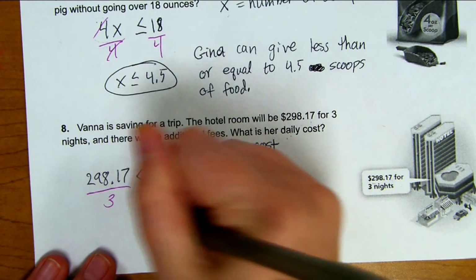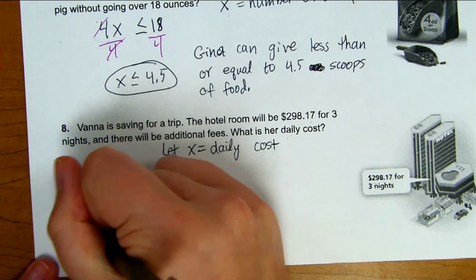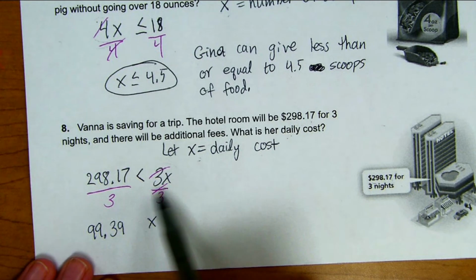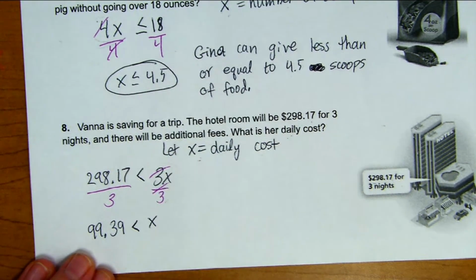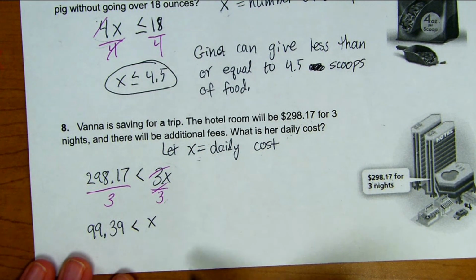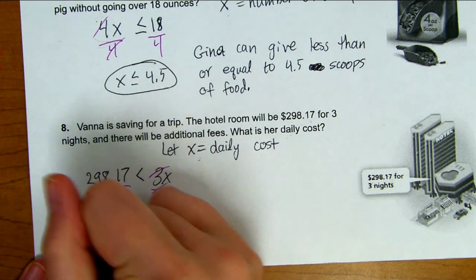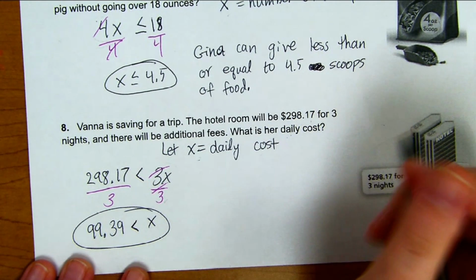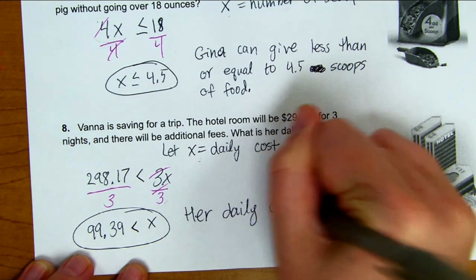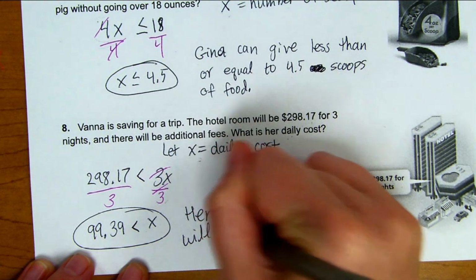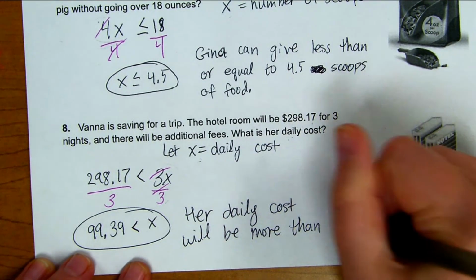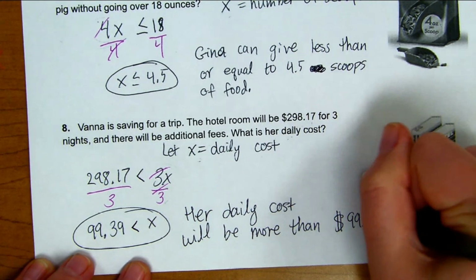So we will get x on one side. On the other side, you'll end up getting 99.39. And since I'm dividing both sides by positive 3, I will keep the inequality sign the same. If I divided both sides by negative 3, then I would need to reverse the inequality sign. So we can write our answer as a sentence. We can say her daily cost will be more than or greater than $99.39.